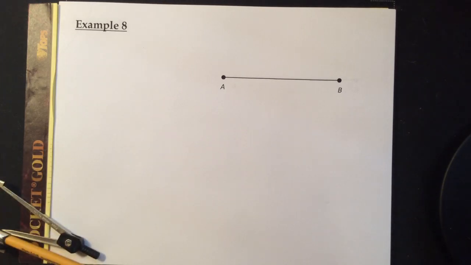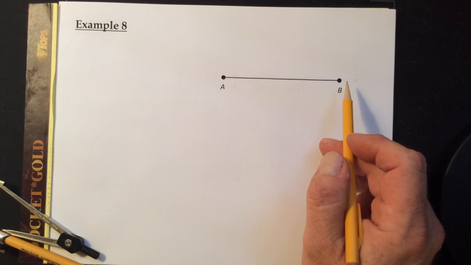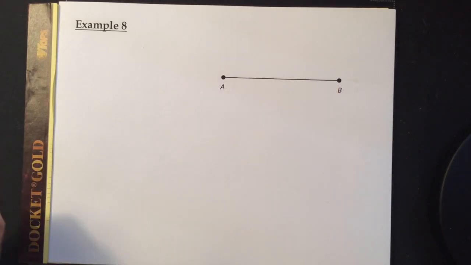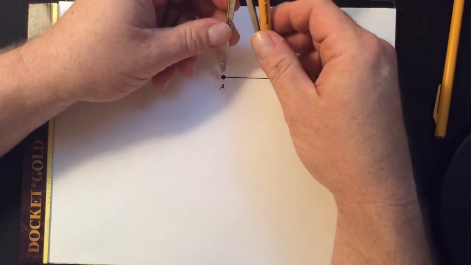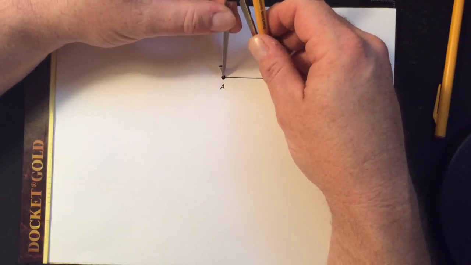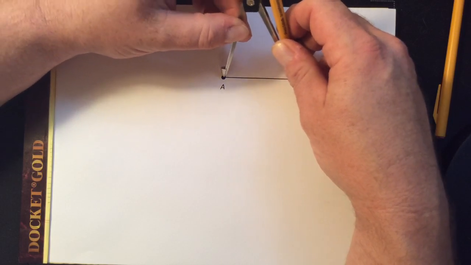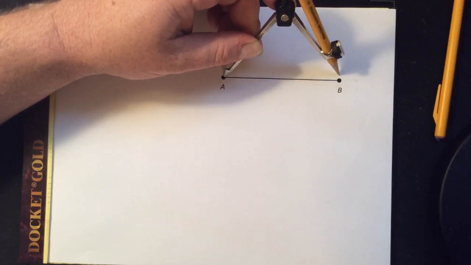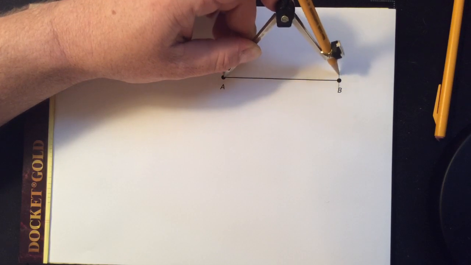So, for example 8, you'll learn how to construct a segment that's congruent to another segment. Sometimes this is referred to as copying a segment. Given segment AB, construct segment CD so that the new segment CD is congruent to the old one, AB. To do this, the first thing we do is take our compass and set it on point A, and we adjust the compass for the length out to the middle of point B, and we draw an arc.